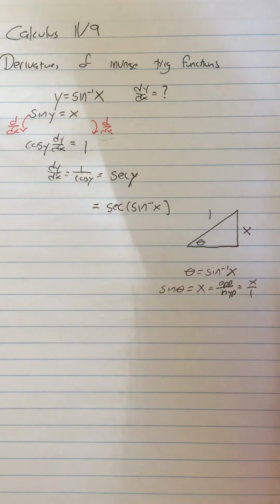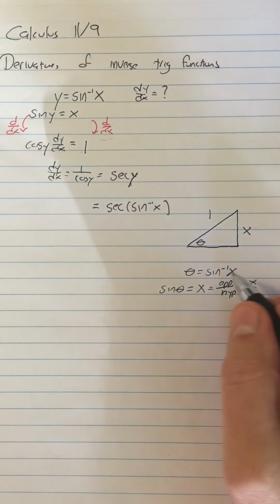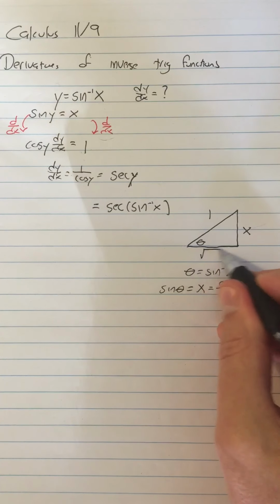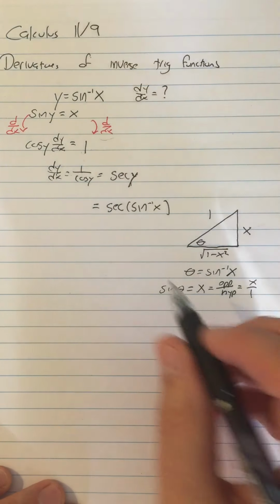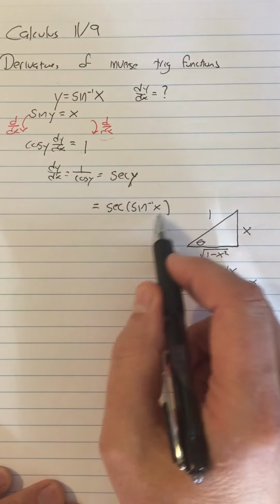Why don't you go ahead and use Pythagoras' theorem to solve for the side down there? Okay, so I hope that you got square root of 1 minus x squared. That's not too hard to do, so you should do that. If you have trouble with it, let me know. All right. Now, so that's what this is.